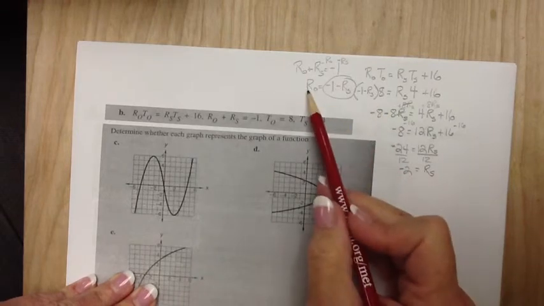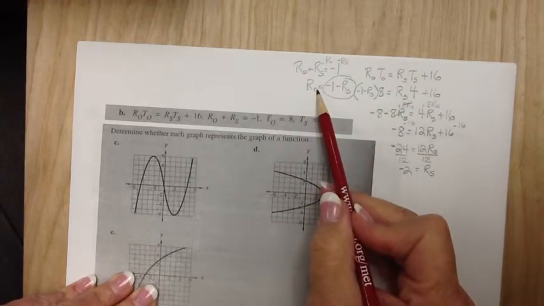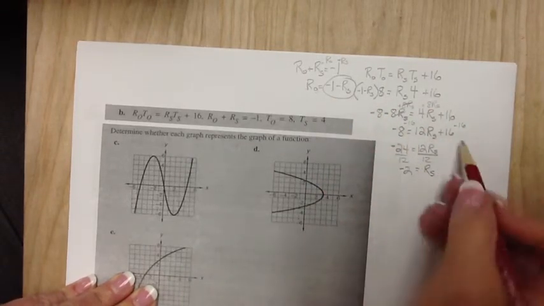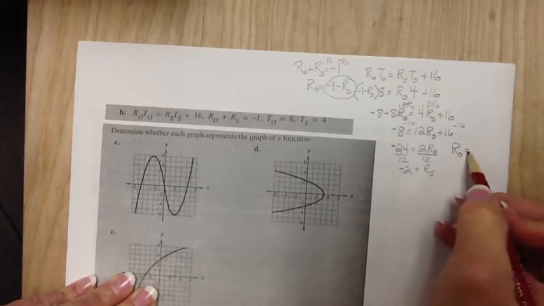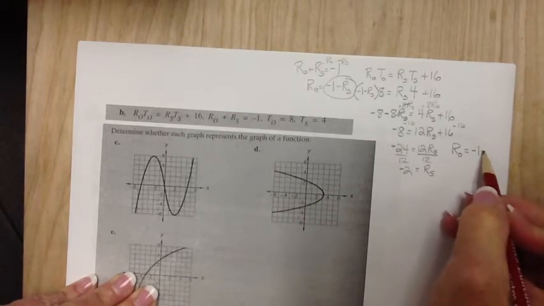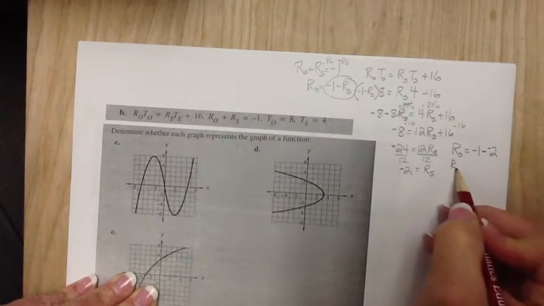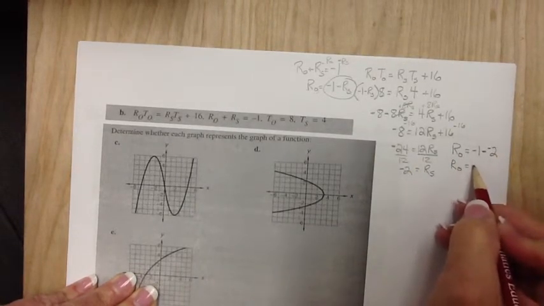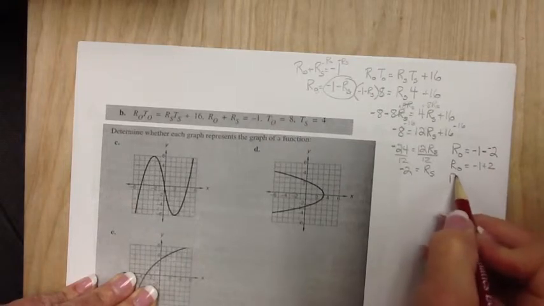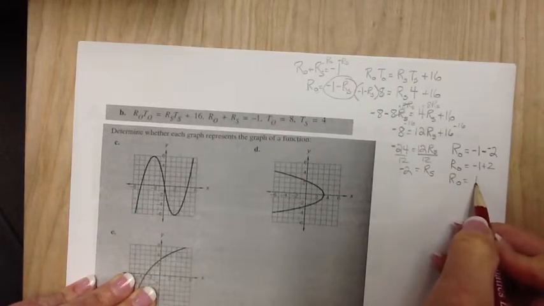Now, to find r sub 0, we go back and substitute in. R sub 0 is equal to a negative 1 minus r sub s, which is a negative 2. So we get r sub 0 is equal to a negative 1 plus 2, or r sub 0 is equal to 1.